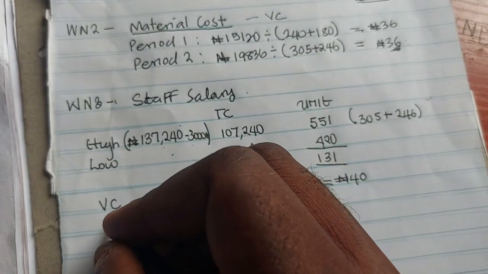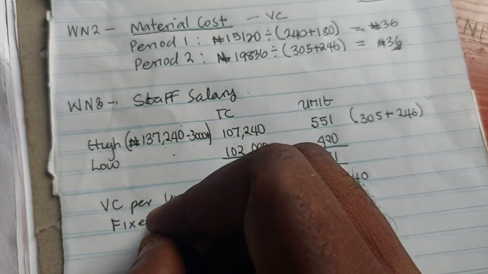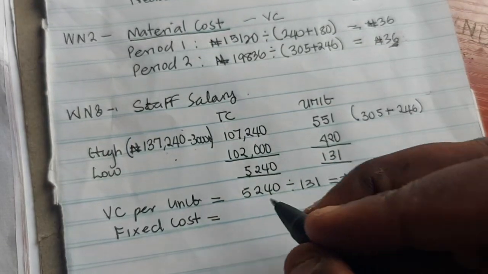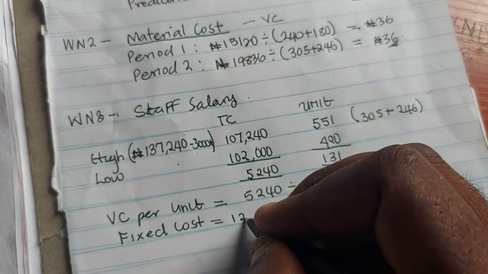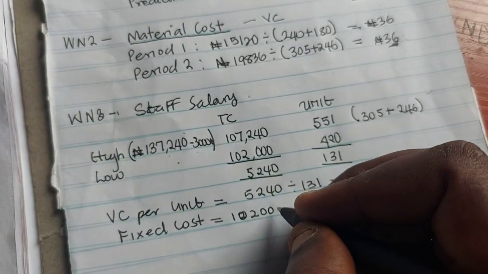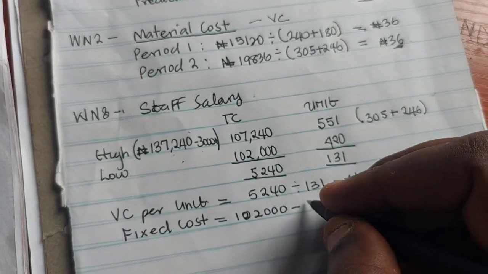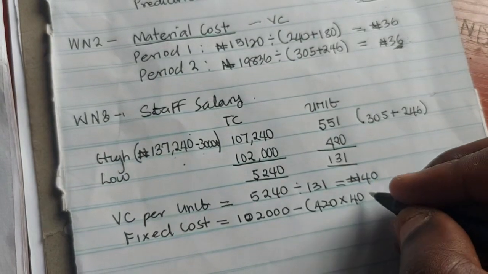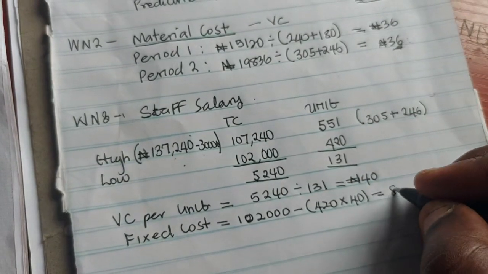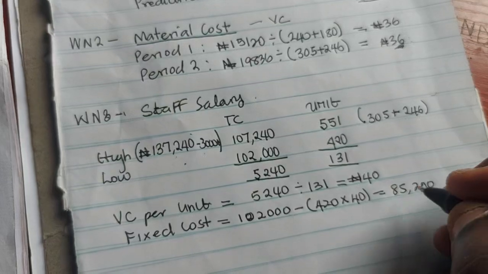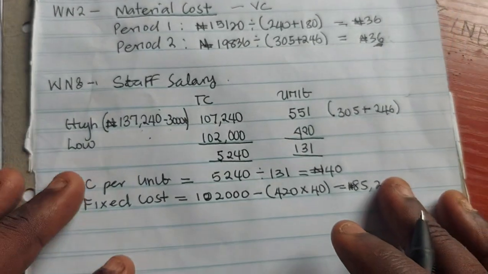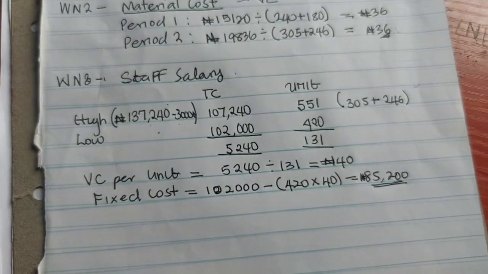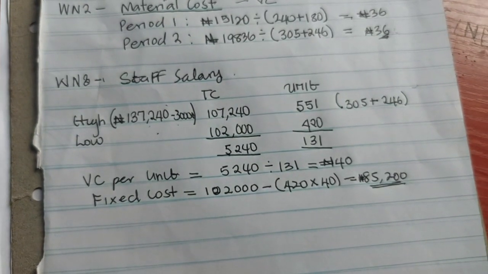Then our fixed costs equals, at low, 10200 minus 420 times 40, and this will give you 85,200. 85,000 and 200.